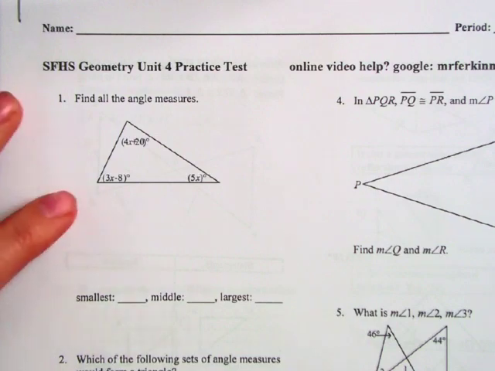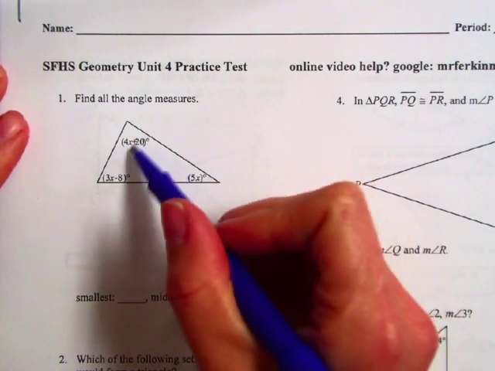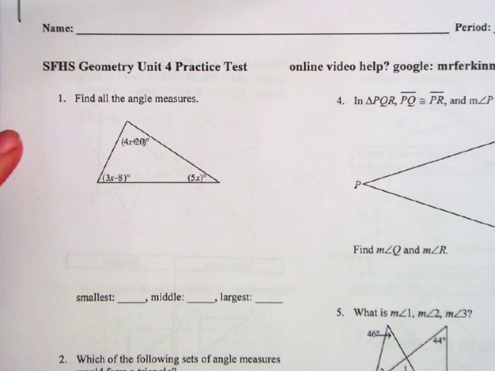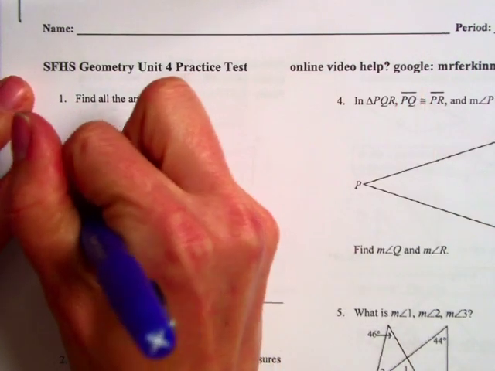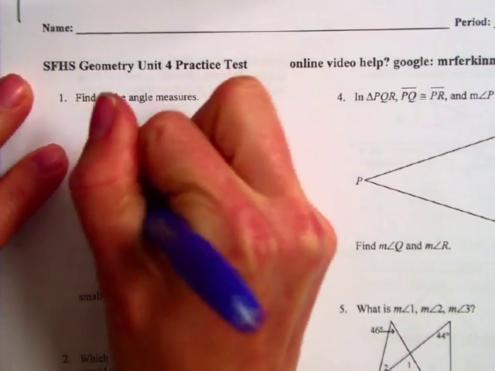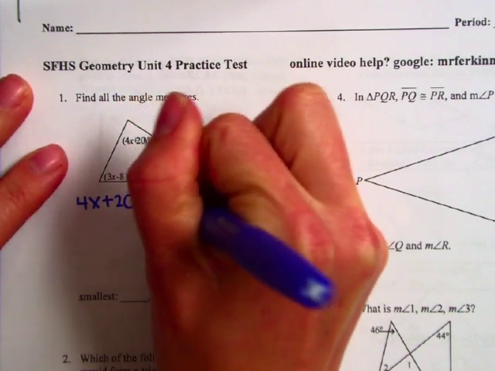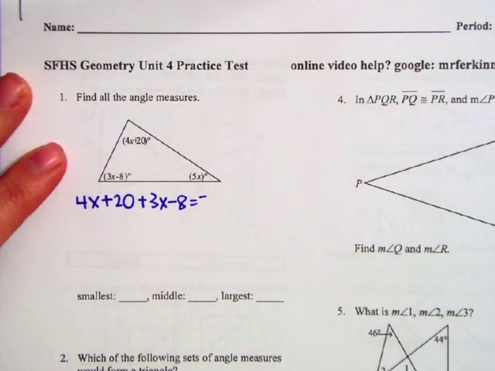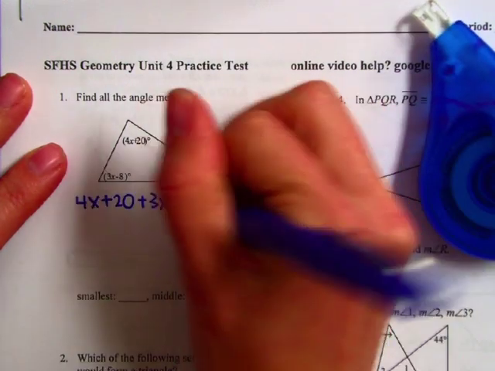Going to find all of the angle measures. Since they're giving us all of the angle measures here, we're going to use the triangle sum theorem, and we're going to add the angles to equal 180 degrees.